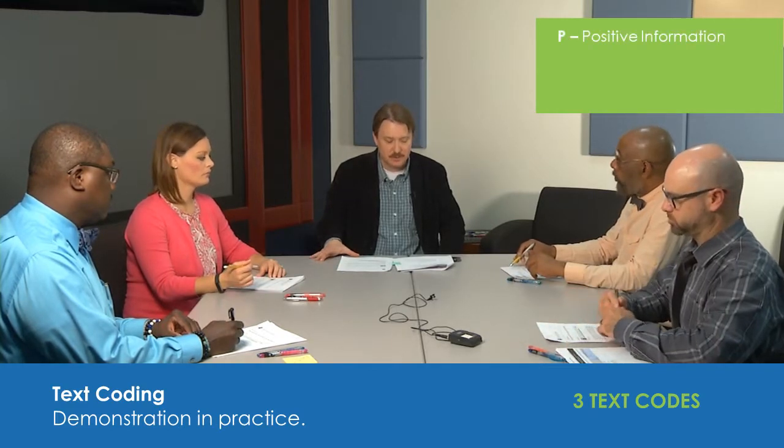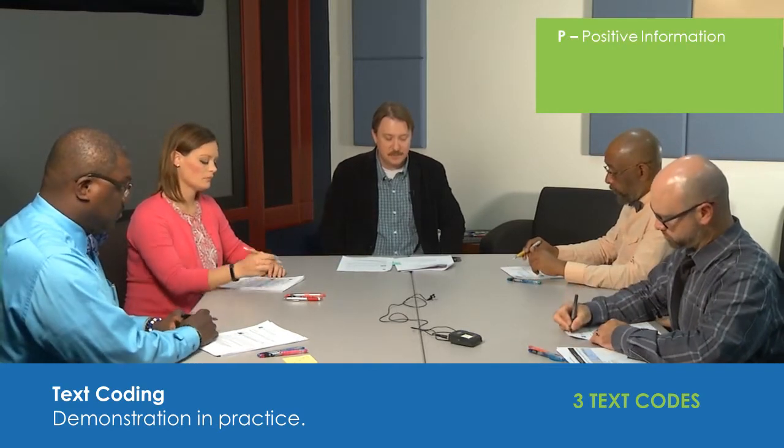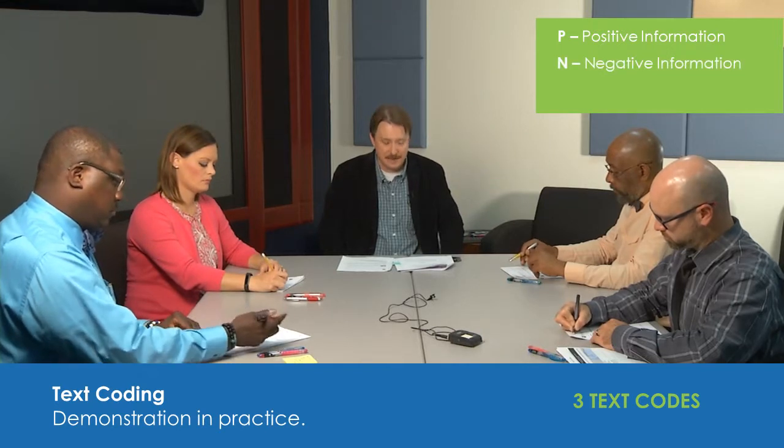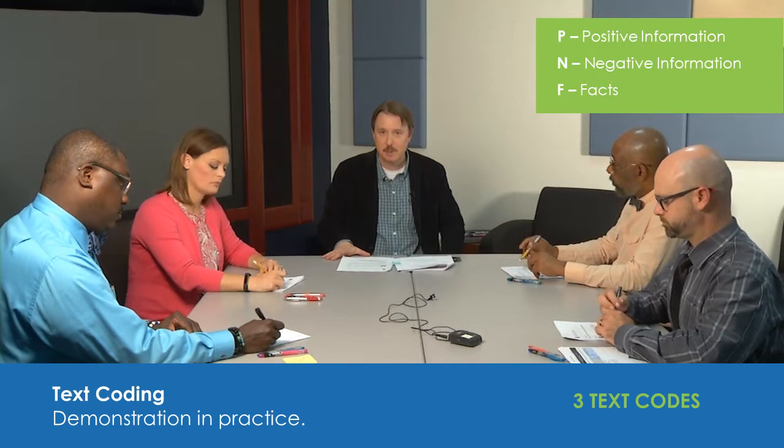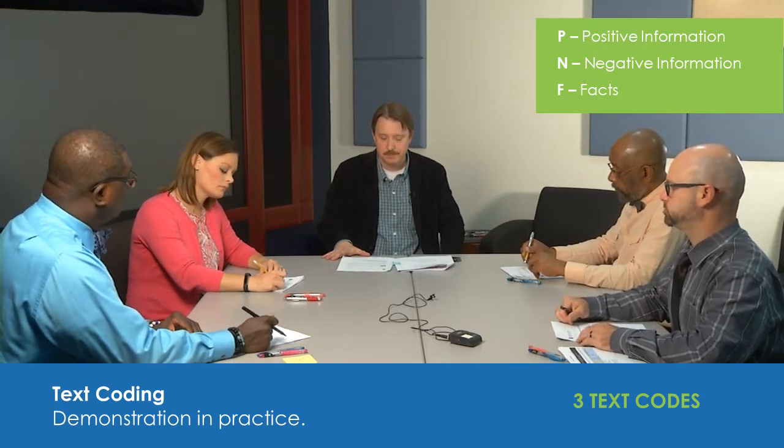Okay, we're going to text code a section of text today in the article we've been working on, Want Safe Travels, Find Freeways with These Features. So what I want you to think about is the three codes that we're going to use. The codes specifically developed for this text are P for positive information pertaining to safe travel, N for negative information pertaining to safe travel, and F for facts, and that may be neither positive nor negative. That's facts from the article.